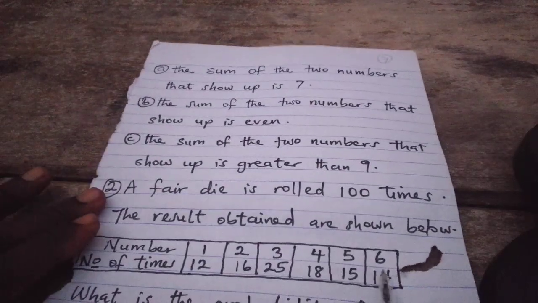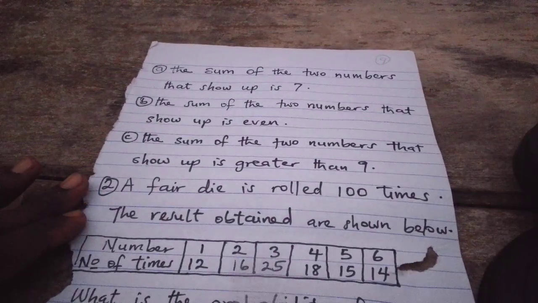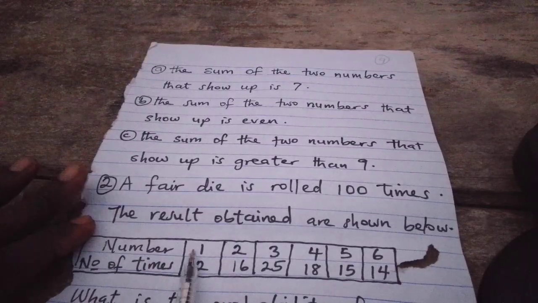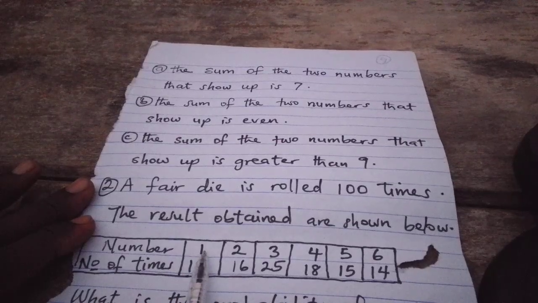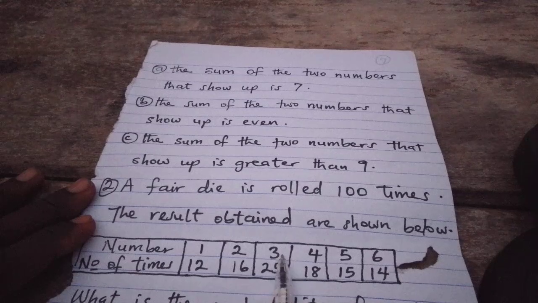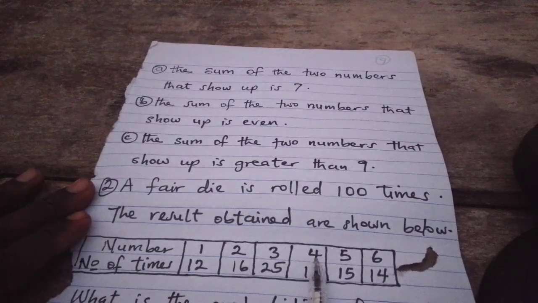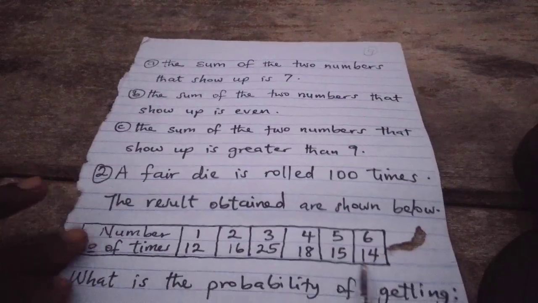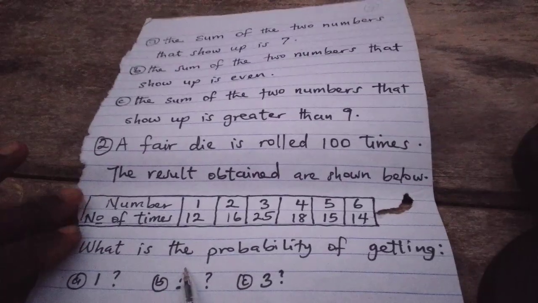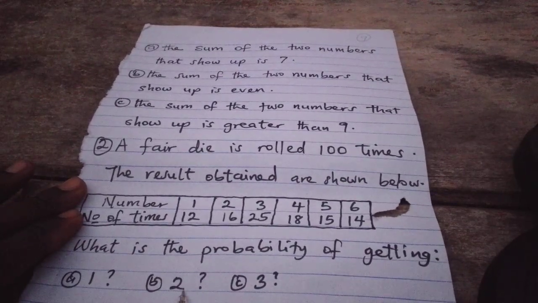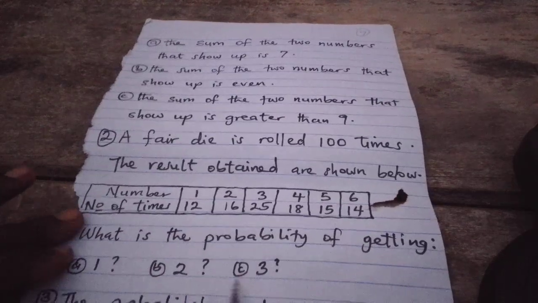So these are the results obtained when you throw the die. That means number one showed up this number of times. Number one appeared 12 times, number two appeared 16 times, number three appeared 25 times, number four appeared 18 times, number five appeared 15 times, number six appeared 14 times. Then what is the probability of getting 1, probability of obtaining 2, probability of obtaining 3?